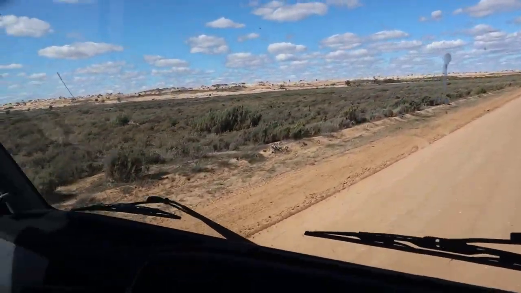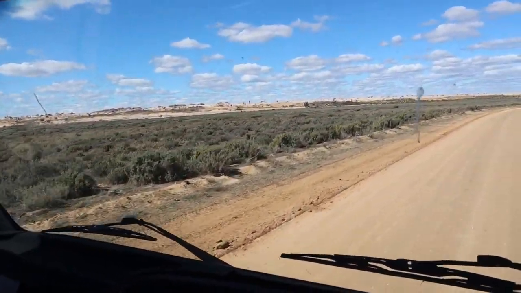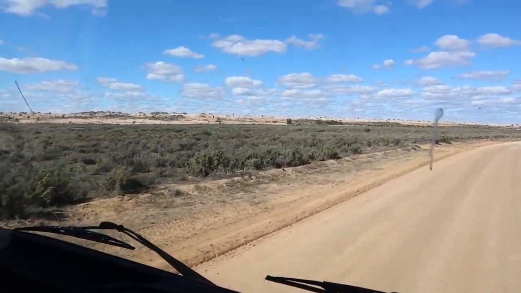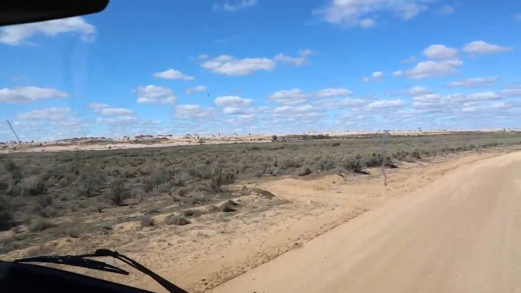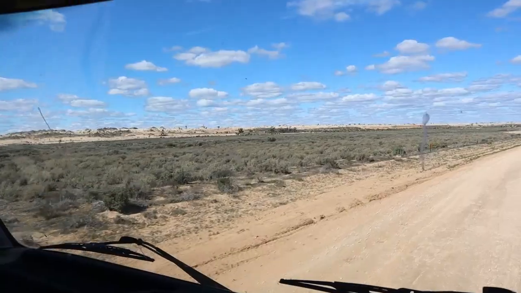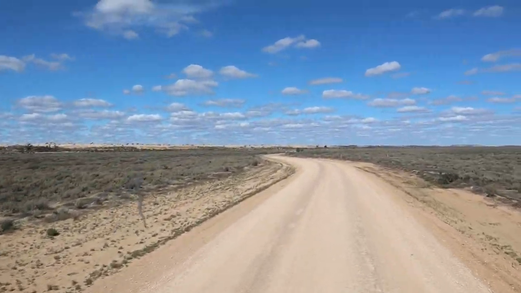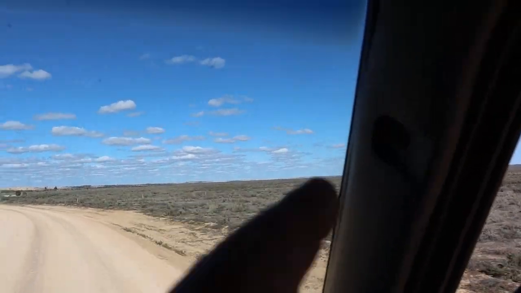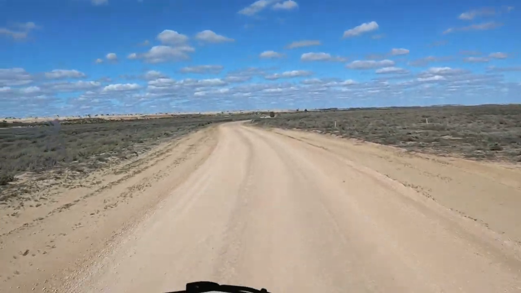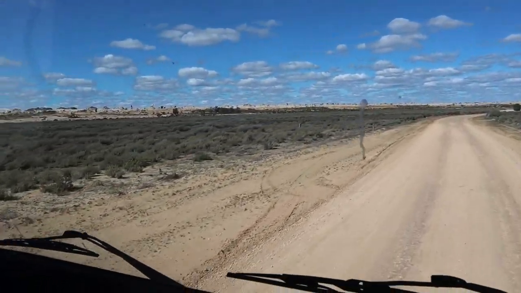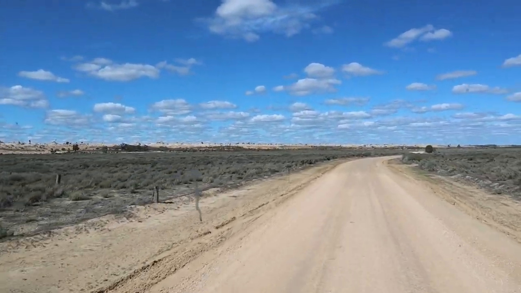So Mungo Man and Mungo Lady, ancient human remains, were found 10 kilometres south of where we just were. So this is south, so I'm guessing they were found somewhere around there, out that way. Absolutely fascinating.